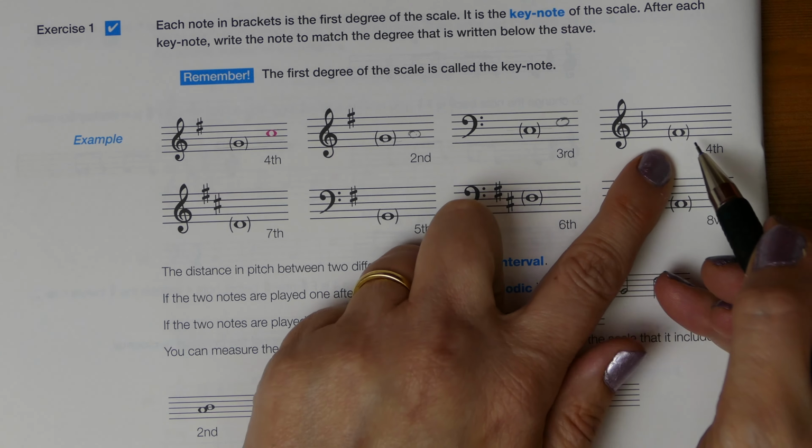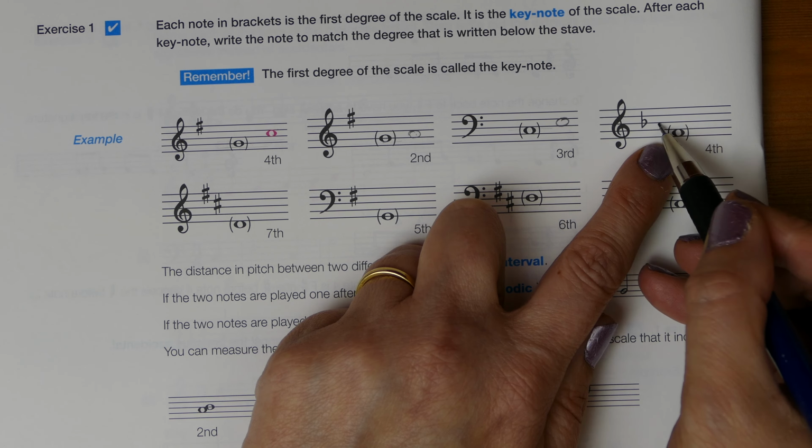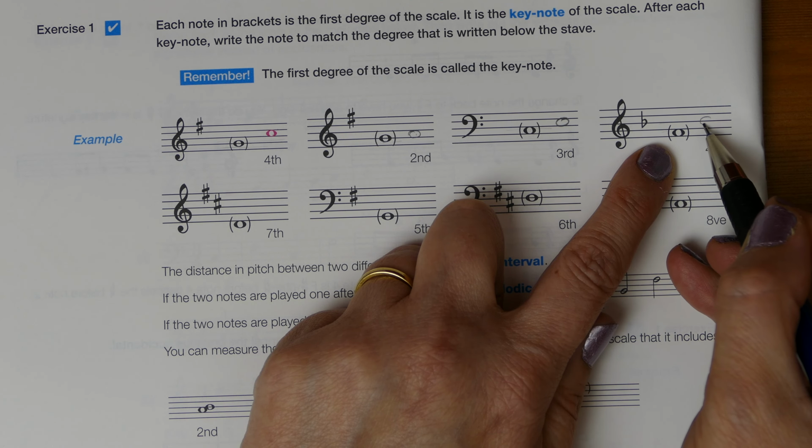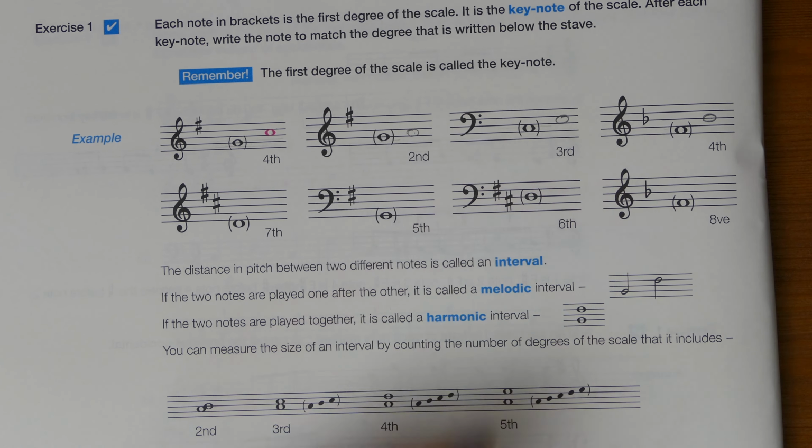Next one, we're in F major. So F is our first. 1, 2, 3, 4. So the fourth takes us to this B line. And the key signature already deals with the fact that it's a B flat.